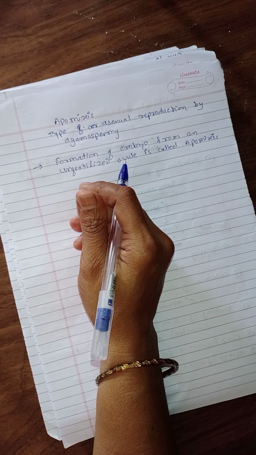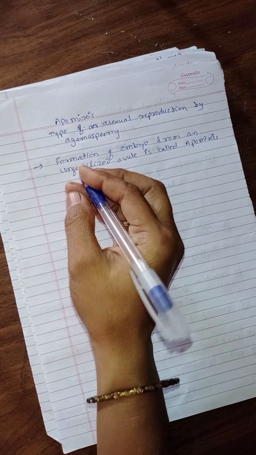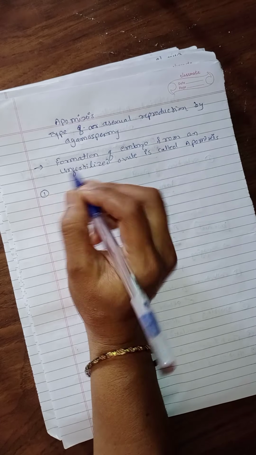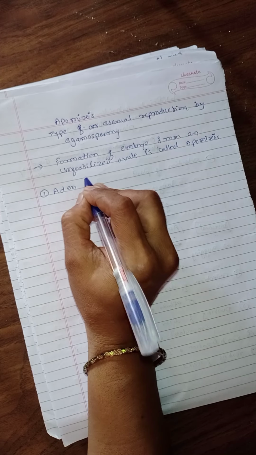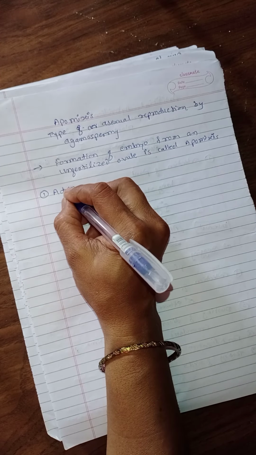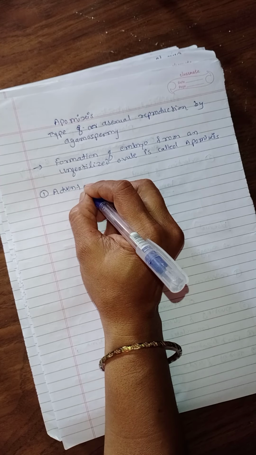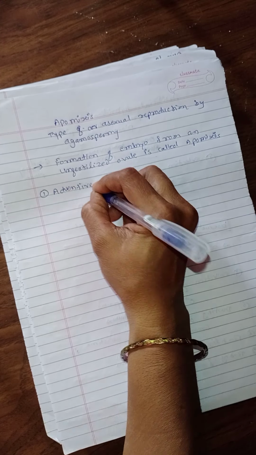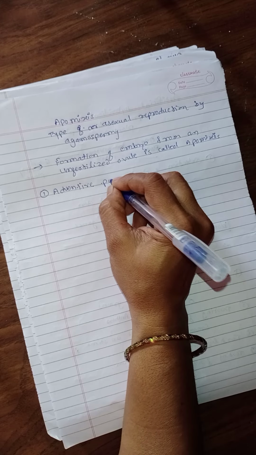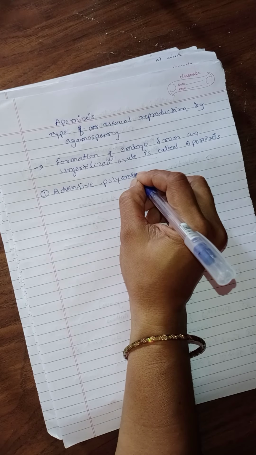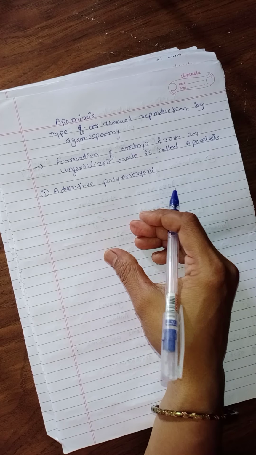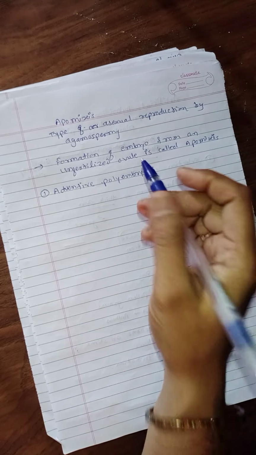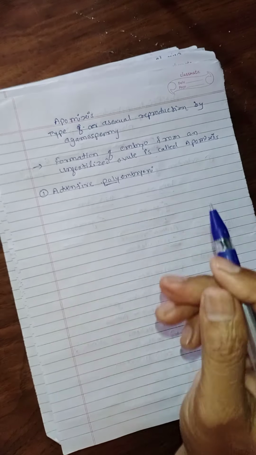Apomixis is again divided into three subtypes. First is adventitive polyembryony. Polyembryony means many embryos form; poly means many.